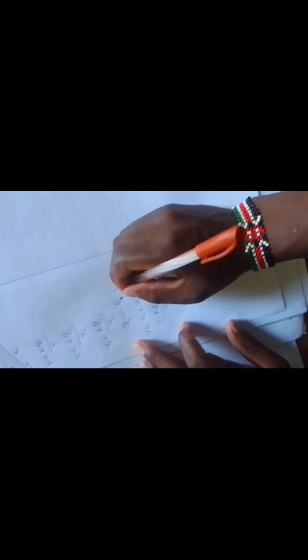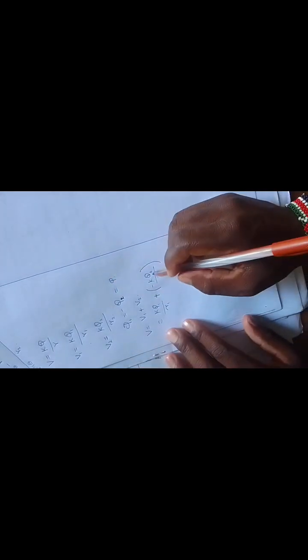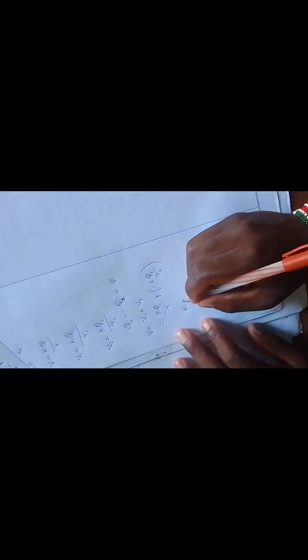Now we can say this is equal to the charge Q, because both charges are equal and have opposite signs, and that has introduced a negative here. Now, kQ over R1 minus kQ over R2.